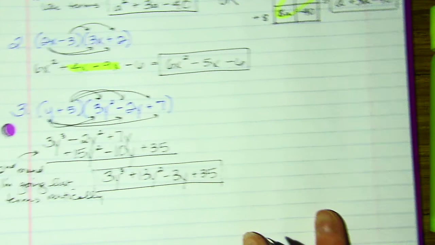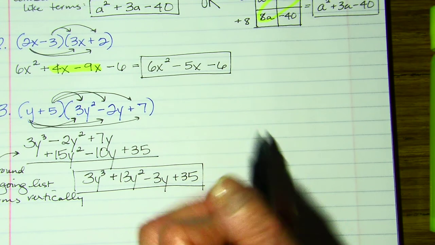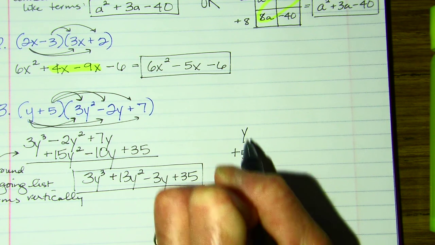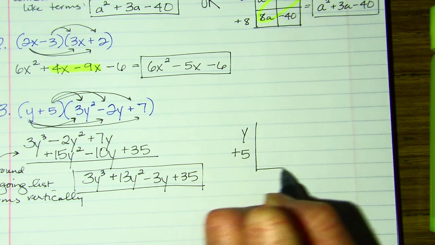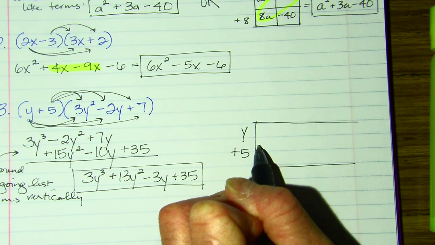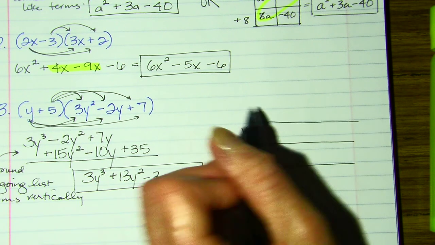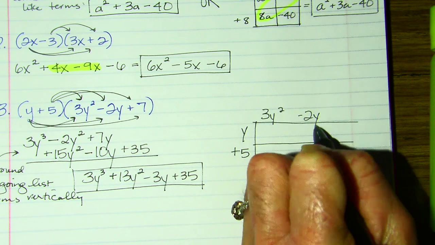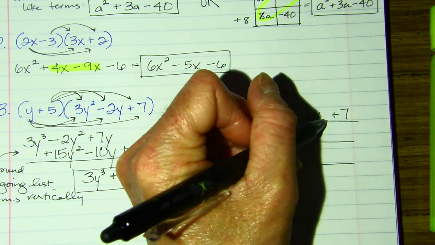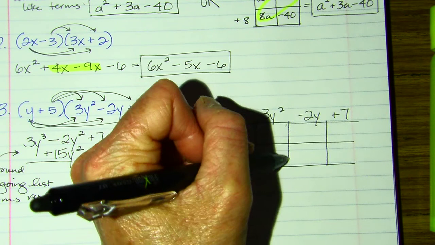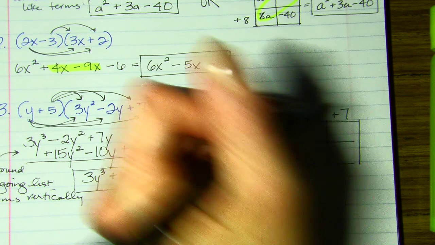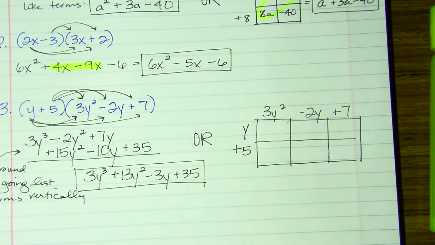Now, this problem might have made the most sense in a box for some of you. So y plus 5, that would create 2 rows. The top has 3 terms, 3y squared minus 2y plus 7. That would create 3 columns. And then you would fill in the missing terms.